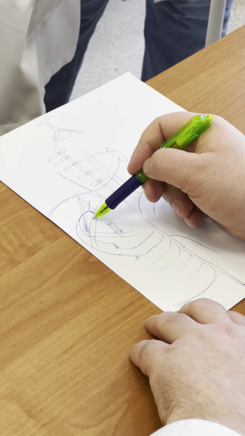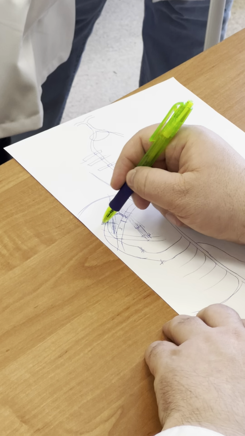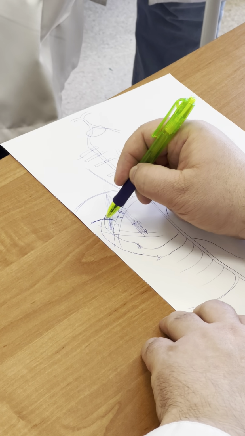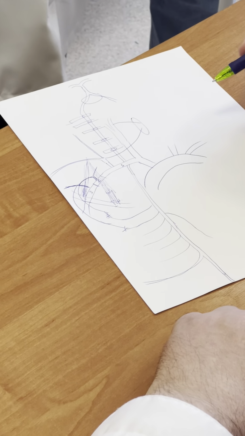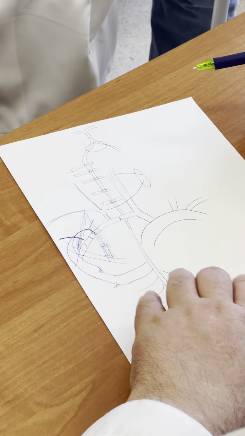And last, after the interscalene space, the subclavian artery gives the transverse artery of the neck, arteria transversa colli. They are branches of the subclavian.